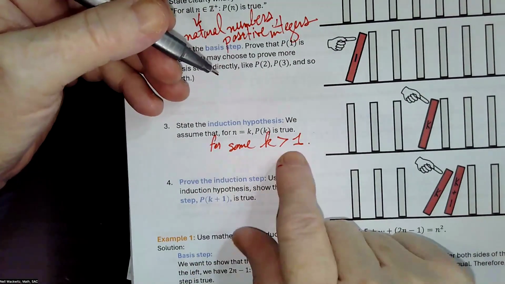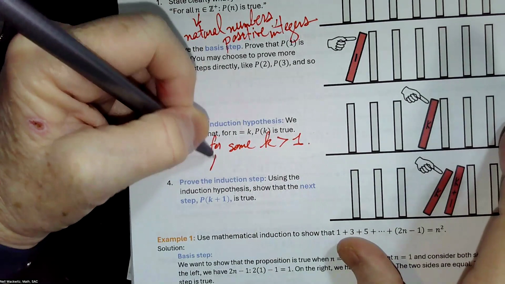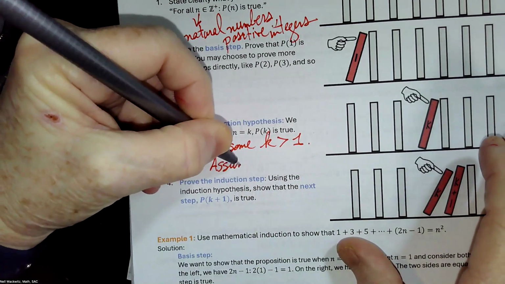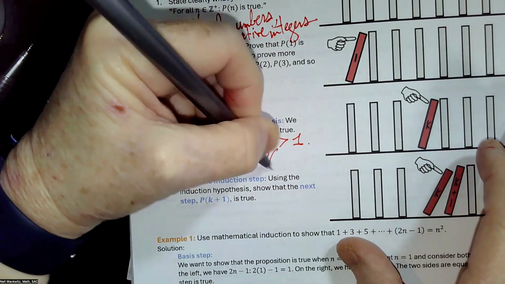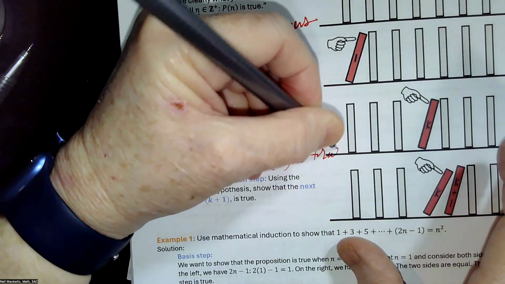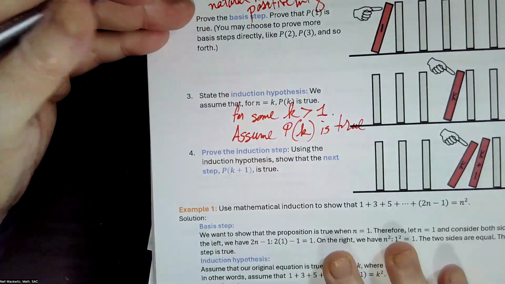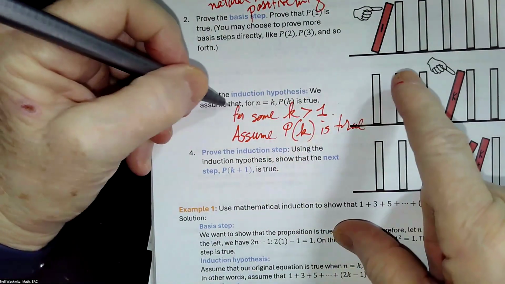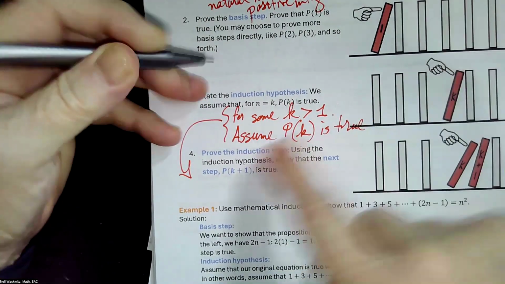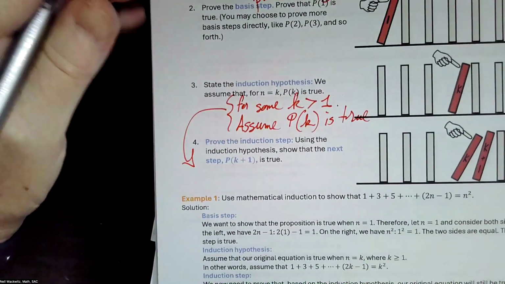So for some integer greater than 1, assume P of k is true. Then the induction step is to use what we just did, the assumption, to show that the next step follows.